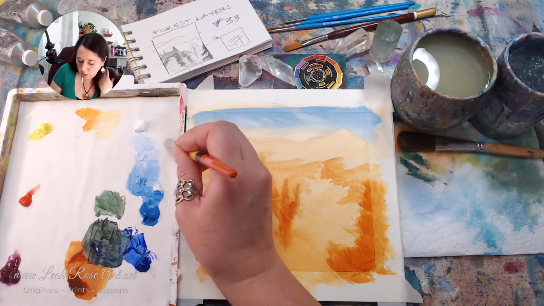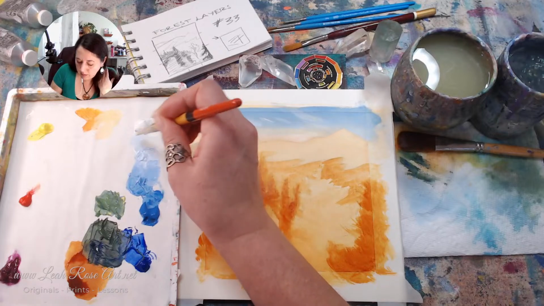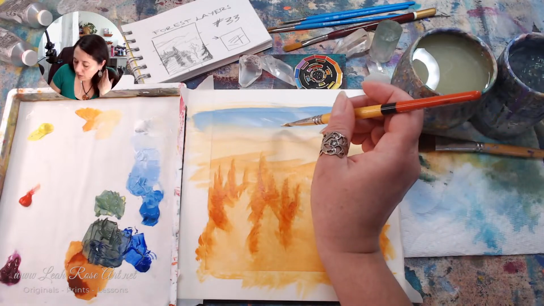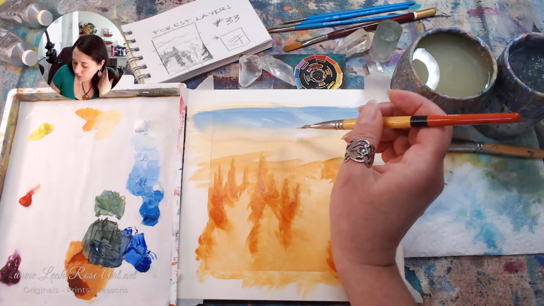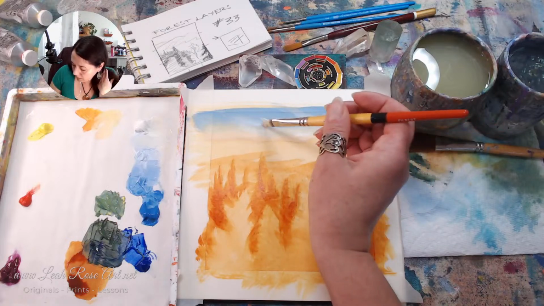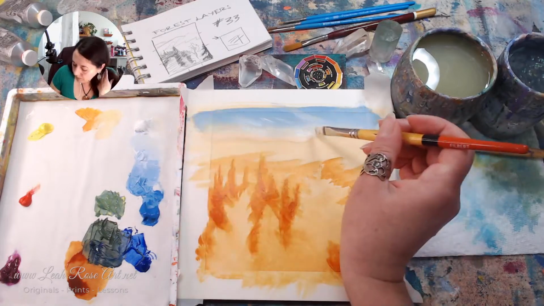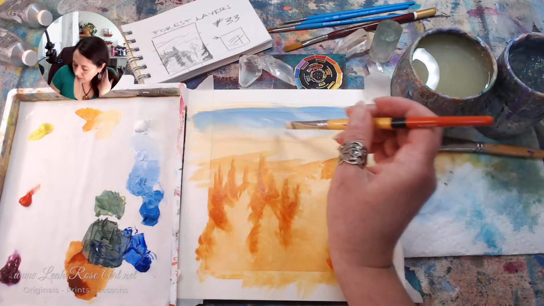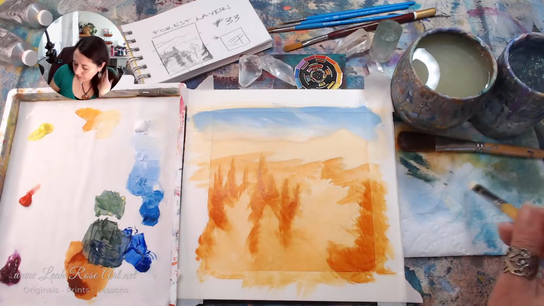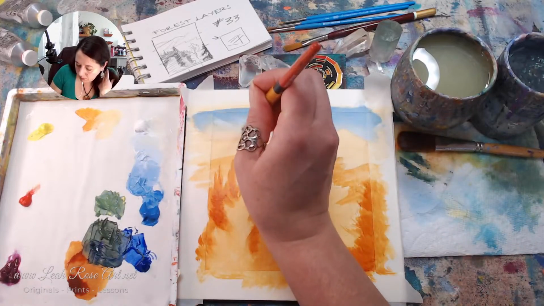So there's a little bit of a blue line that I can see. So I'm going to go to our lightest blue and just drag down from where it's blended, and then work my way back up.